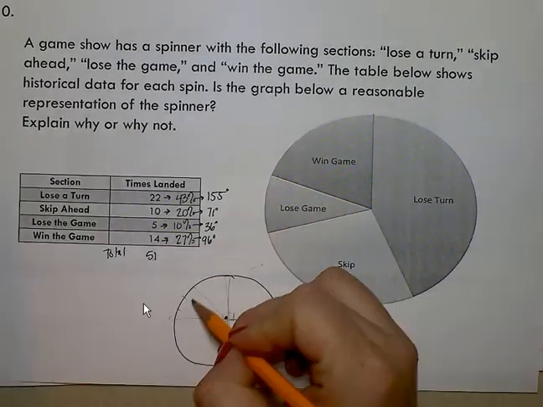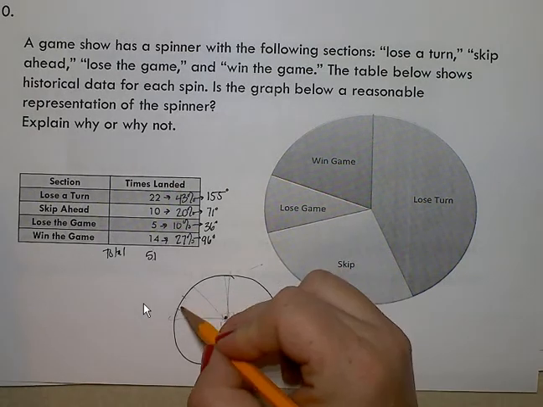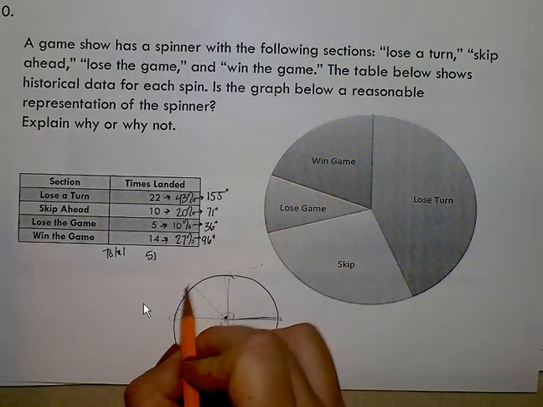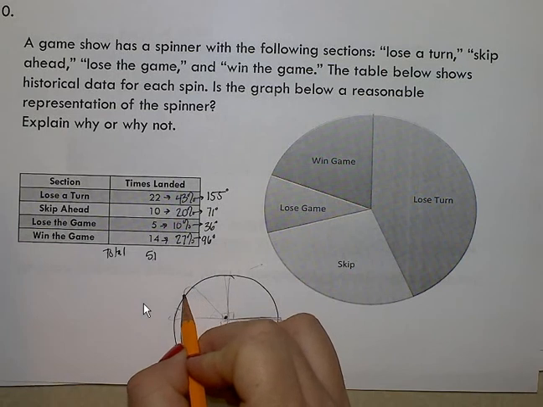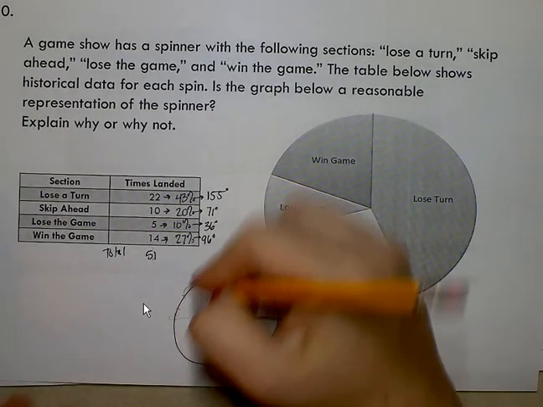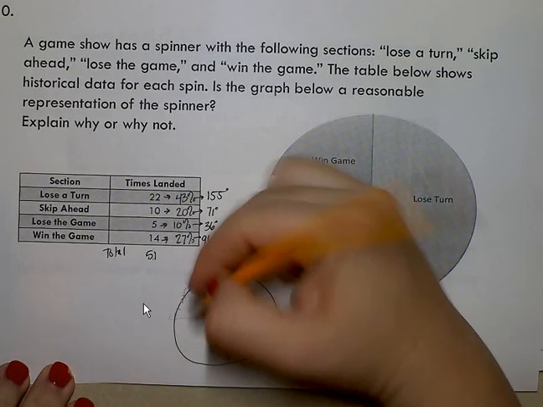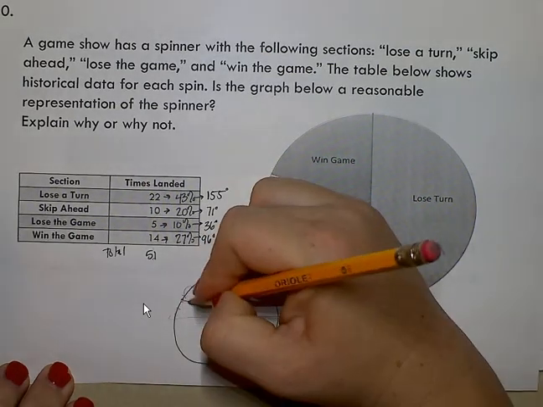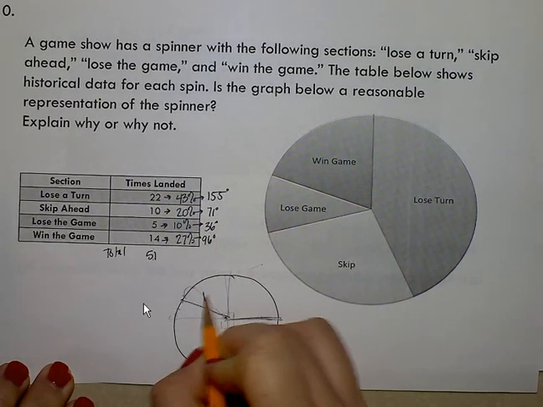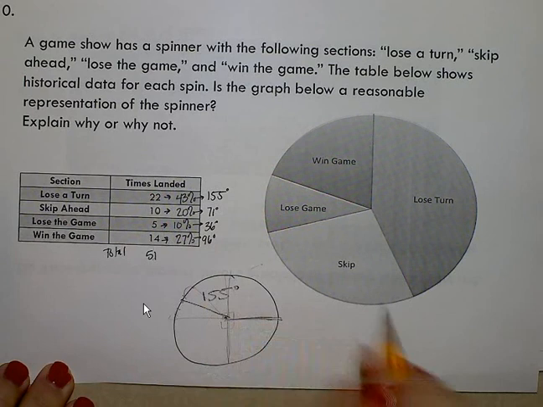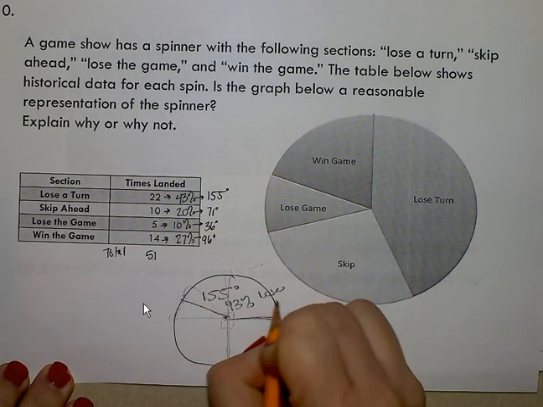I know this is 45, so broken into 3 equal sectors would be 15, 15, and 15. So I'm at 135, plus an additional 15 is 150, right? Let's go a little bit past that. Come straight down. This is 155 degrees. It's 43% of the circle, and this is lose a turn.